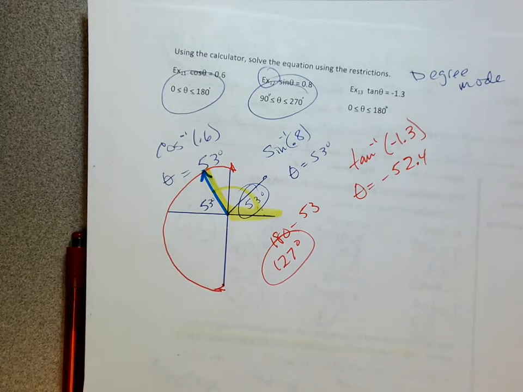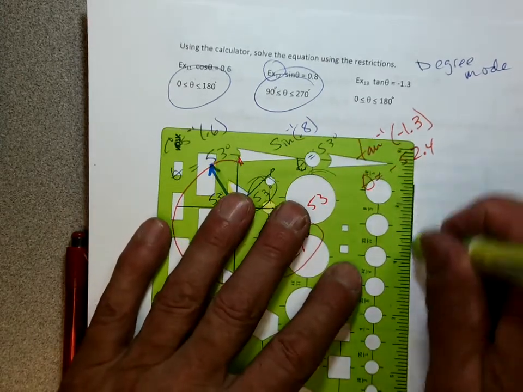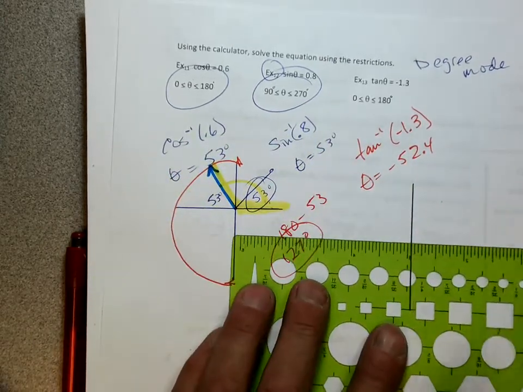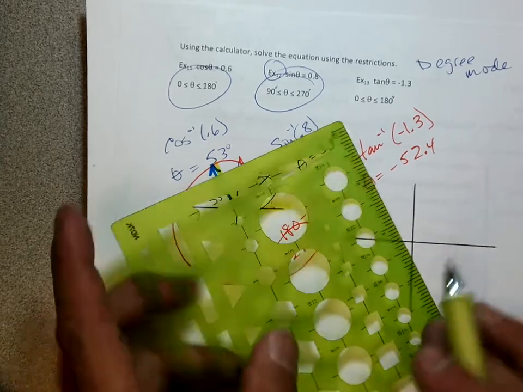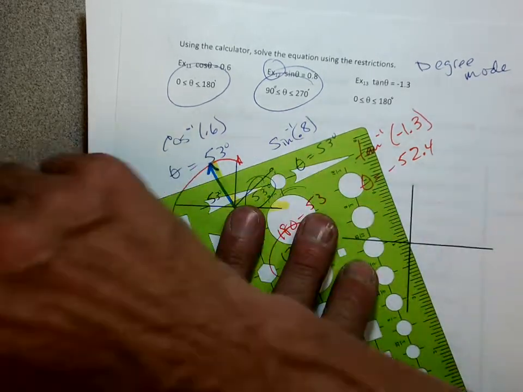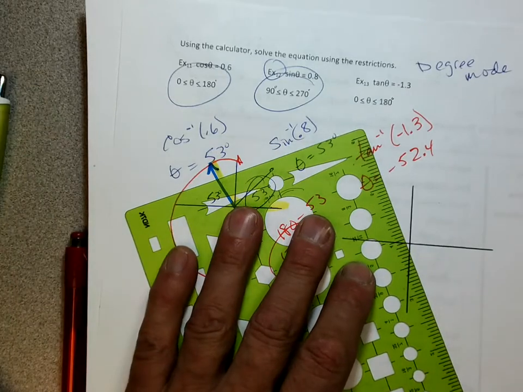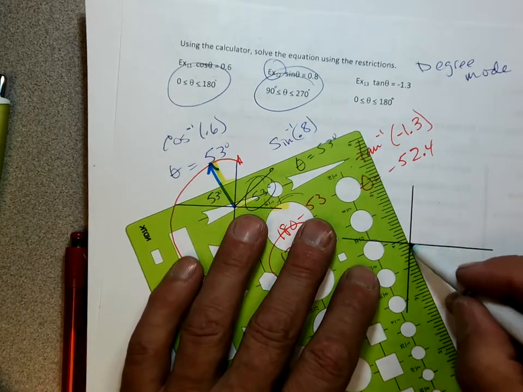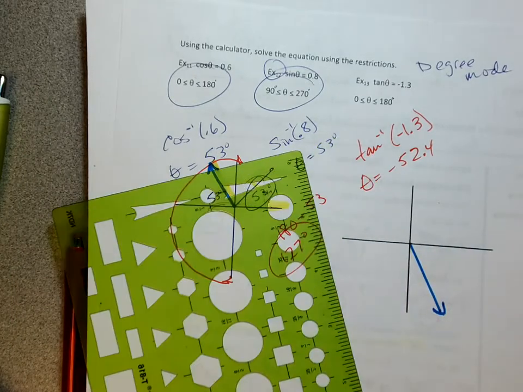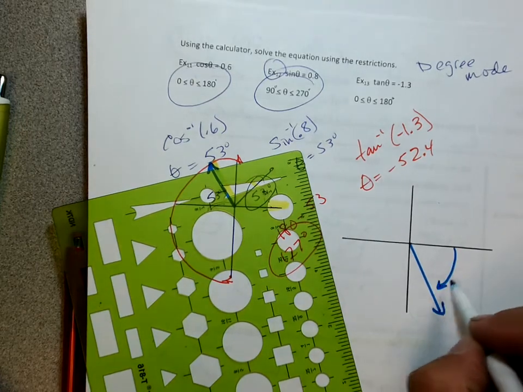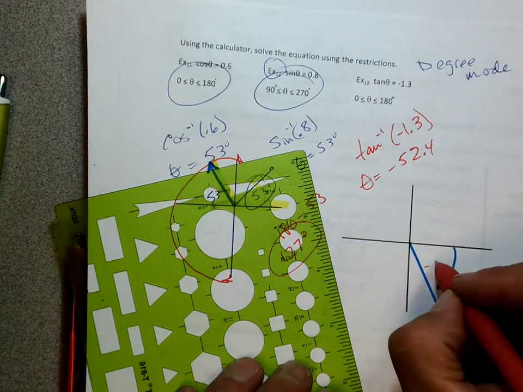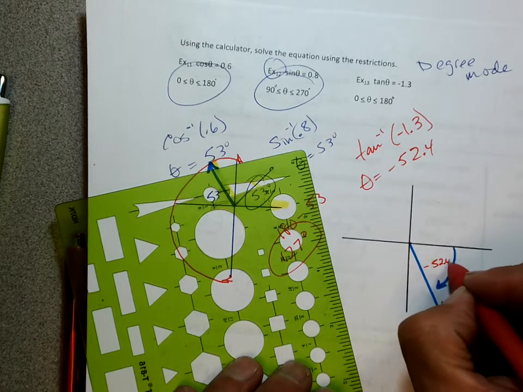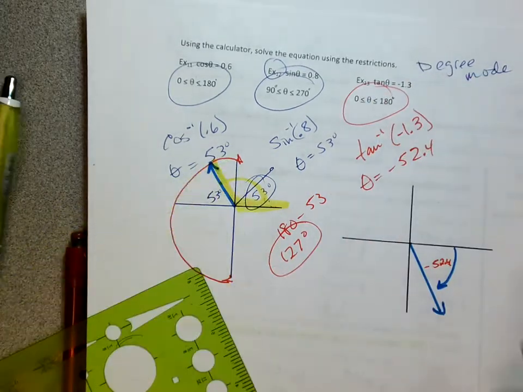Well, let's check it out. Let's draw a picture. Okay? All right? So, negative 52 degrees is about here. It's that angle right there, okay? So, this is about a negative 52.4, but I want an angle between 0 and 180, so I want an angle up here.